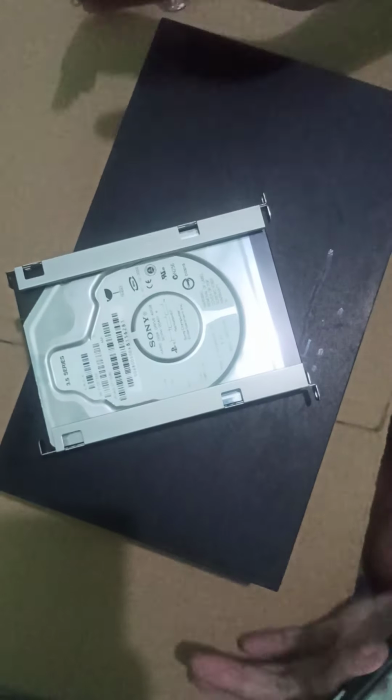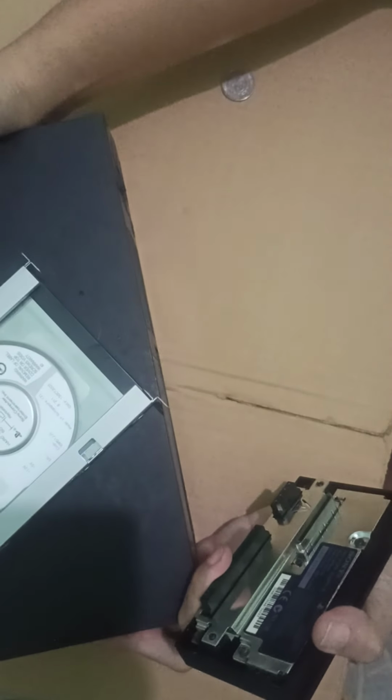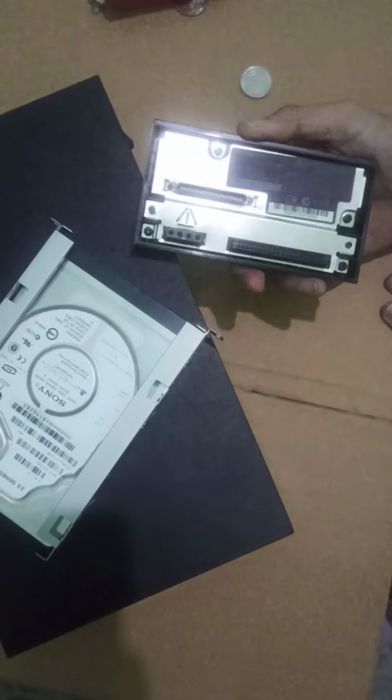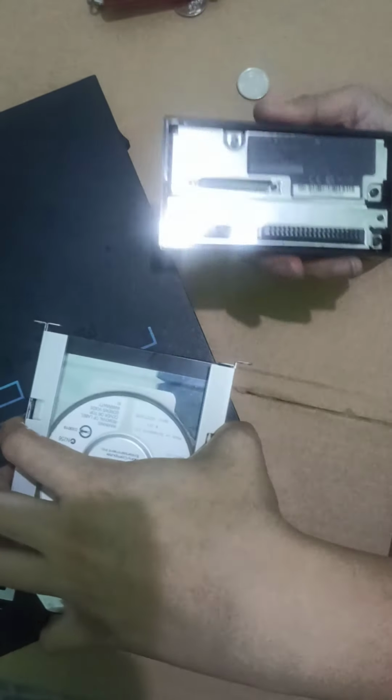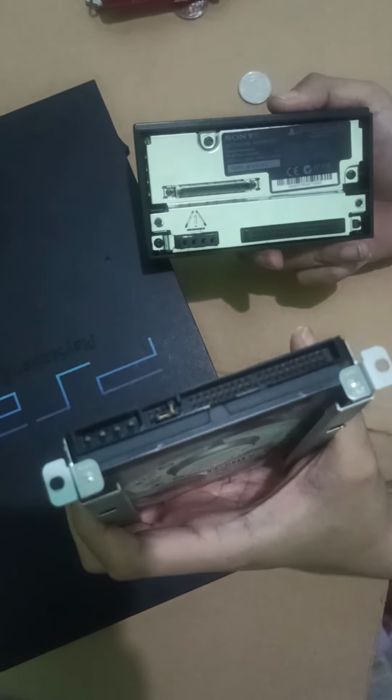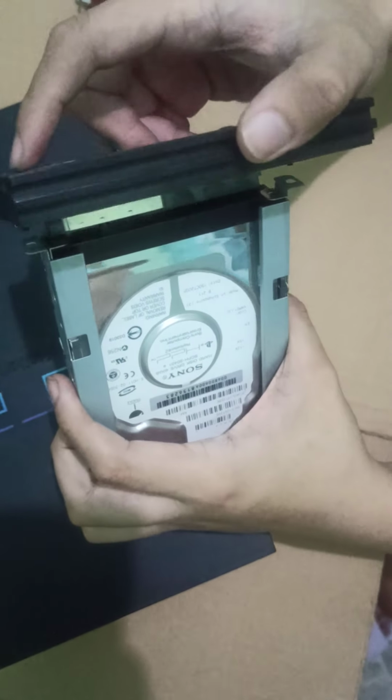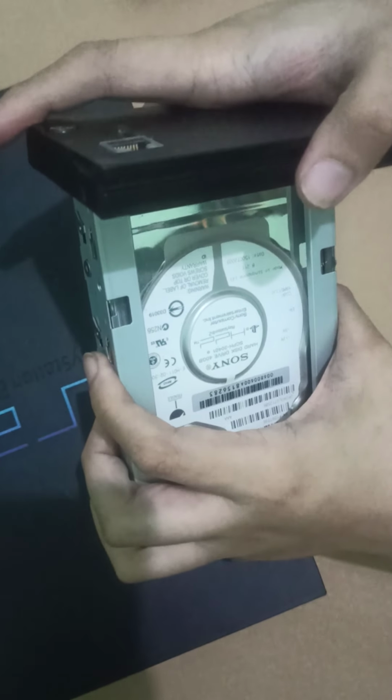First, ready your PS2 console on its side. Take your hard drive adapter, or network adapter as we call it, then align your hard drive pins and slots carefully. Make sure it is snug and fits.